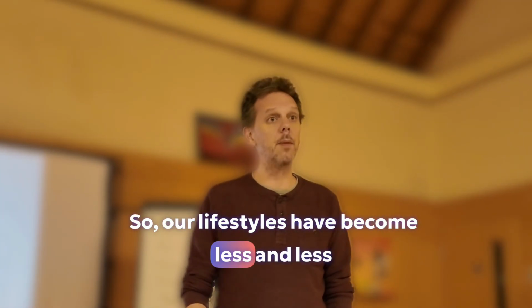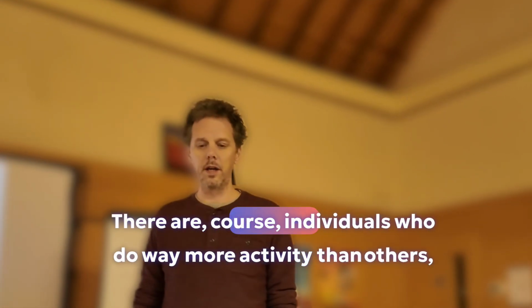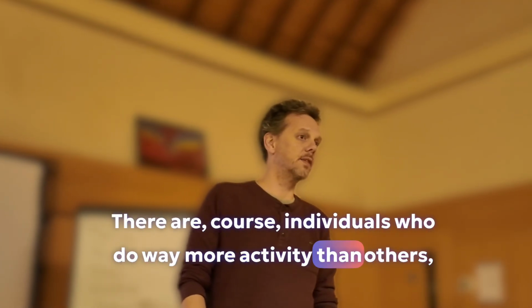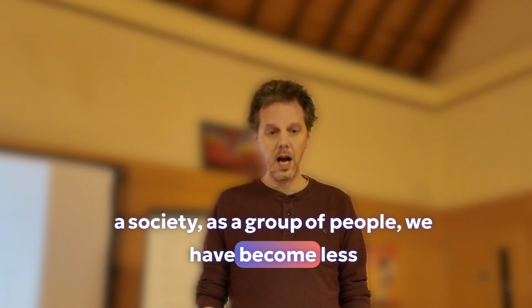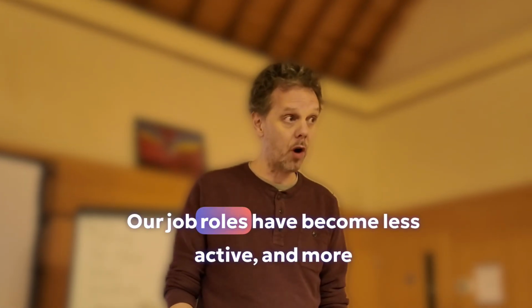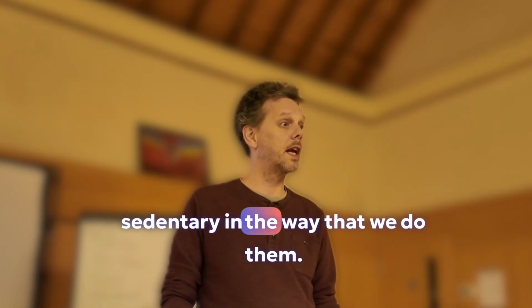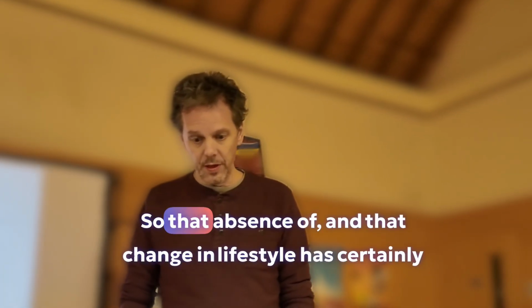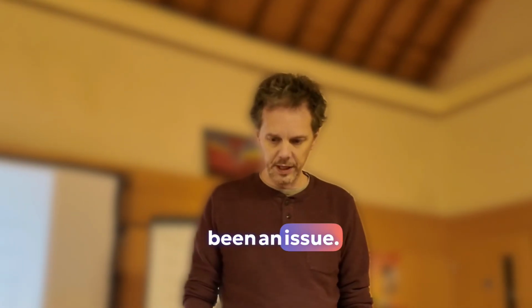Our lifestyles have become less and less active as a society. There are, of course, individuals who do way more activity than others, but as a society, as a group of people, we have become less active. Our job roles have become less active and more sedentary in the way that we do them. So that absence of activity and that change in lifestyle has certainly been an issue.